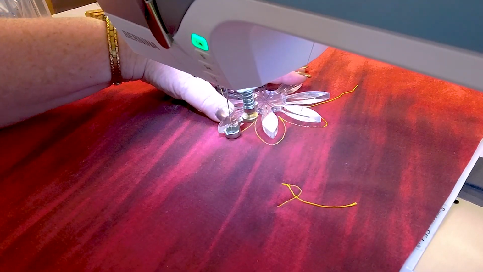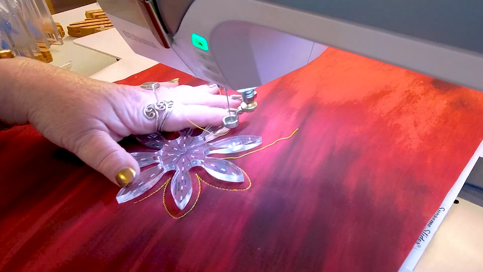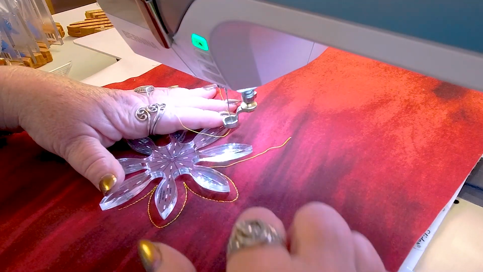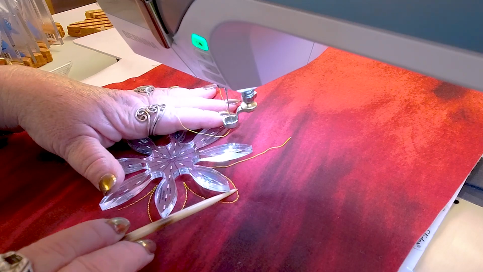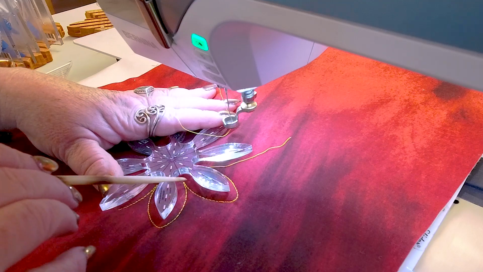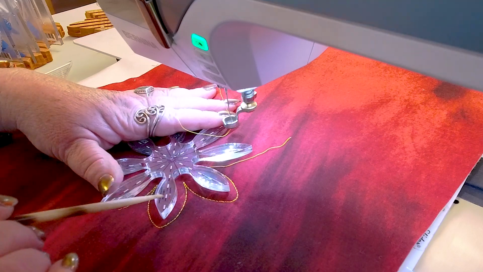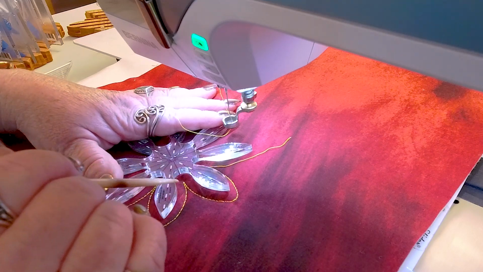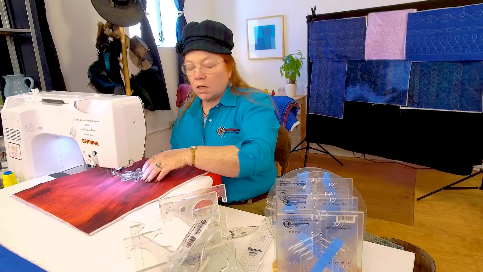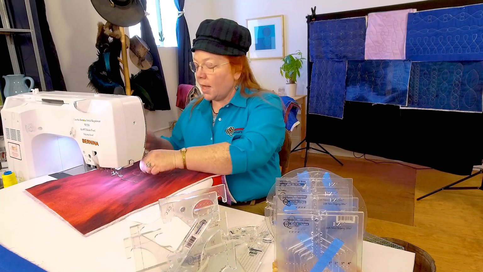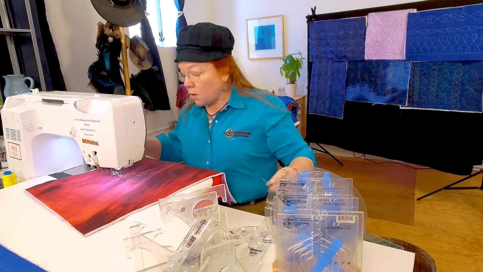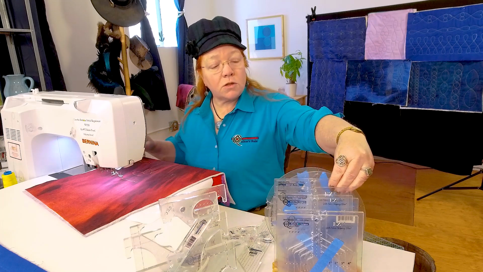Where do we get points and where do we get rounded edges? Every time we go around this pointed area, we're getting a rounded stitch design, and every time we come to a stop and change our direction, we're getting a point. So if you want designs like a hexagon or a spider web or a square, diamonds, let's do the diamonds.